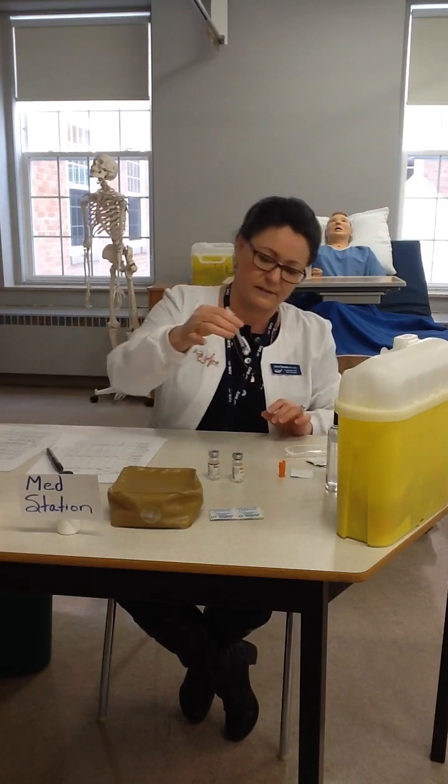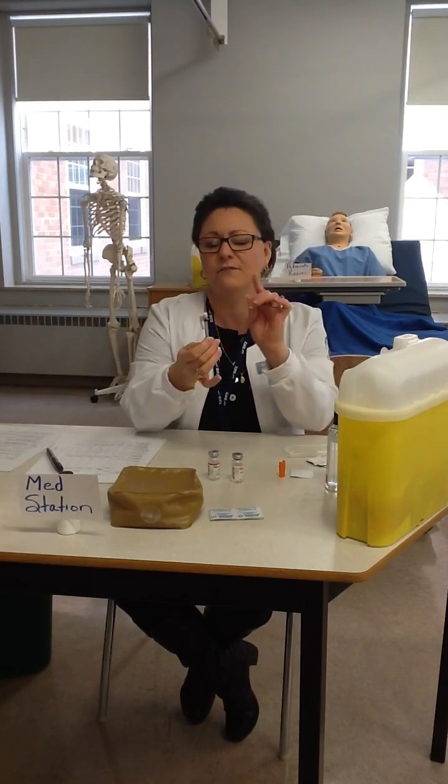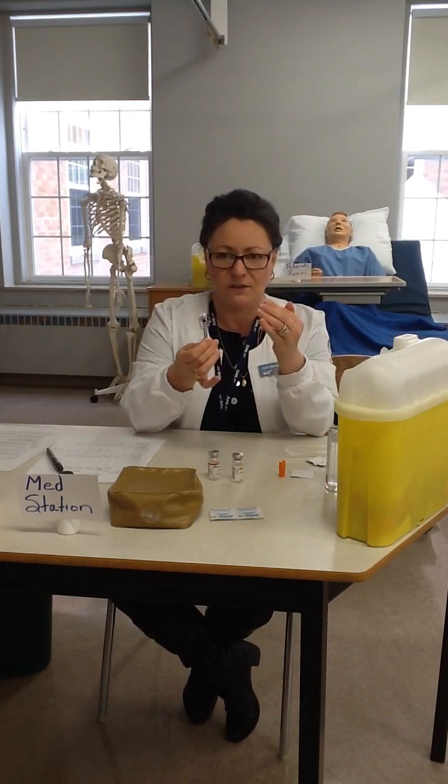So I'm going to pull my cap straight off and away, and it has a flat bottom. It can stand up, so when I need to recap it, I can just line that up and recap it. It's a very small needle. It's a very thin needle. It bends very easily, so we have to be very careful. This is quite a big vial for a tiny little needle like this.